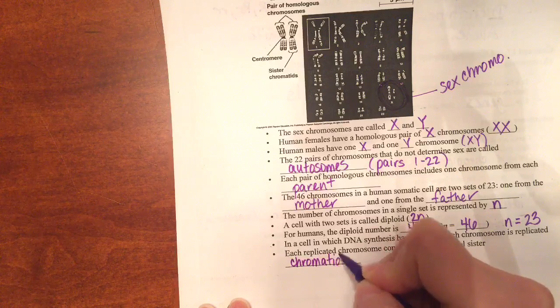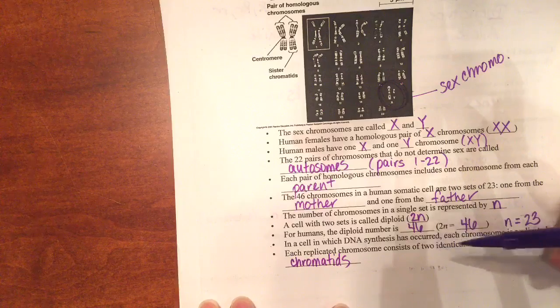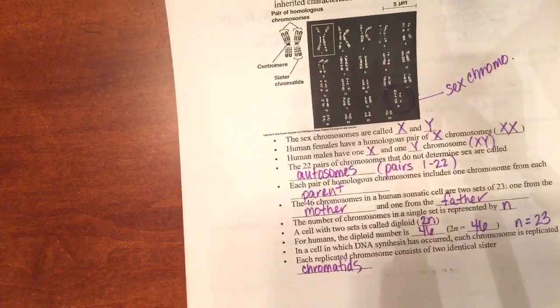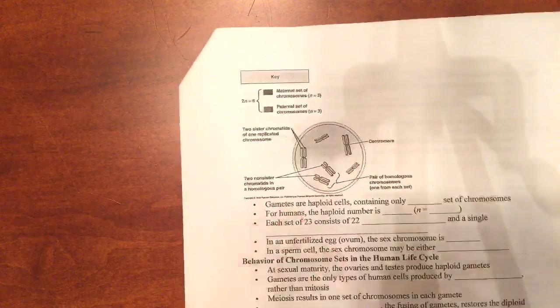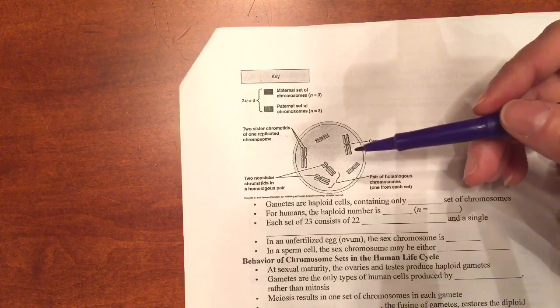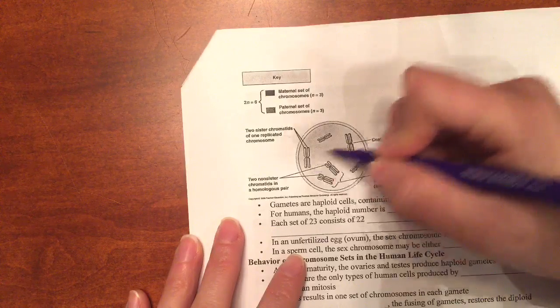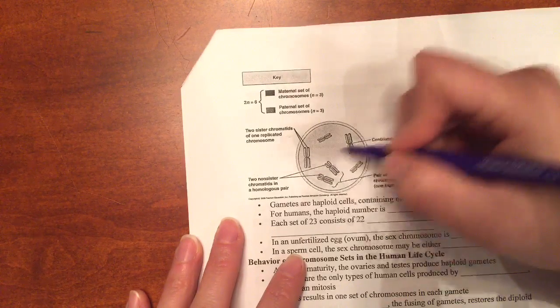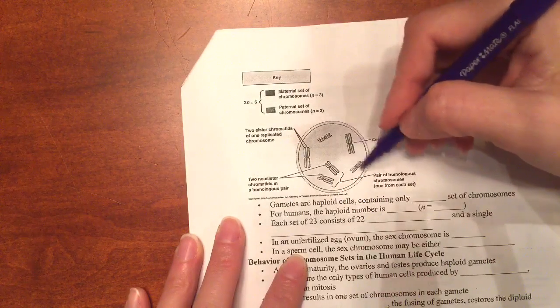Chromatids. So some of this is review. The only new thing that we haven't talked about before is the diploid and haploid bit. All right, and so this picture shows you a cell that has 3 pairs of chromosomes, and so we have a long pair of chromosomes that look like this. So these guys are a pair, these guys are a pair, and these guys are a pair.